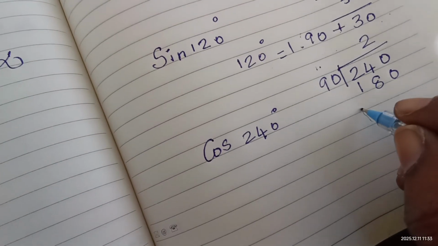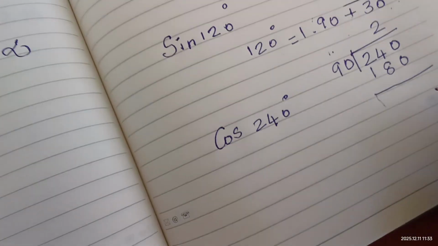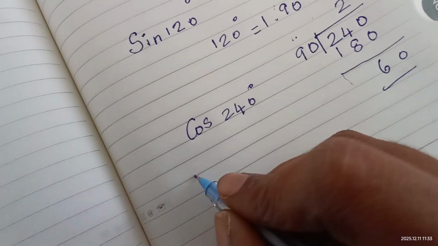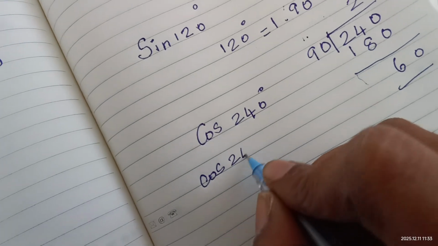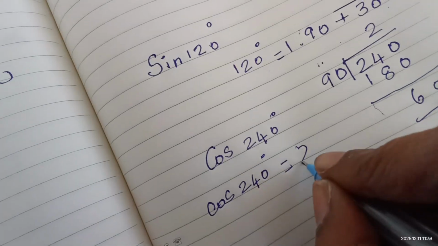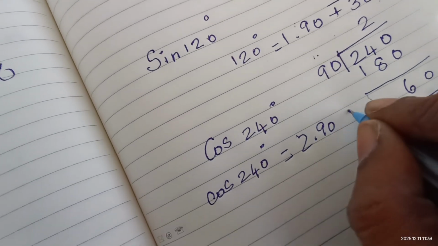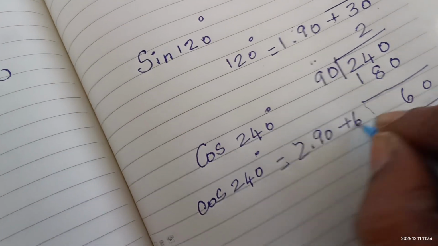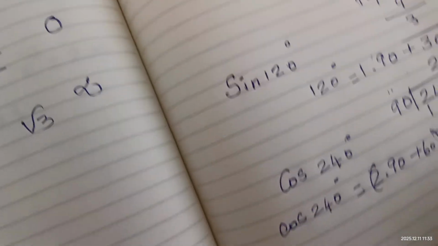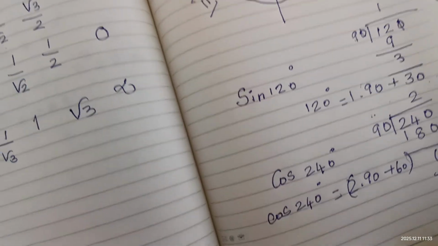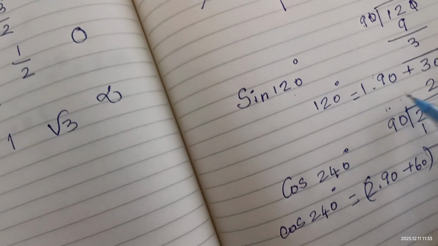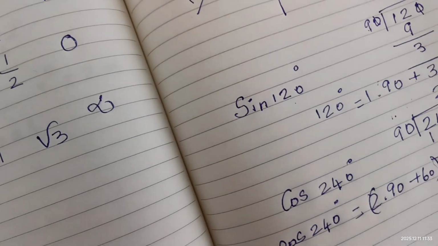When we subtract 180 from 240, we get 60. So cos 240 is equal to the quotient 2 into 90 plus the remainder value 60. Have you all understood how to write? So what is the first step? We have to divide the given angle by 90 degree. This is the first step.